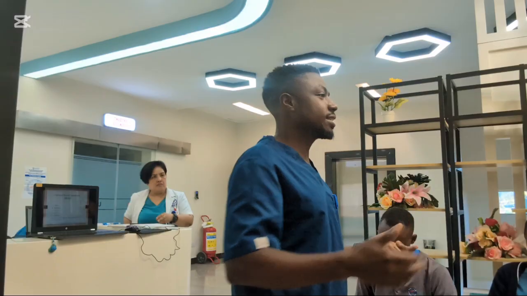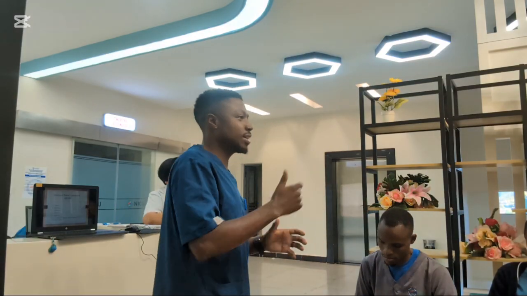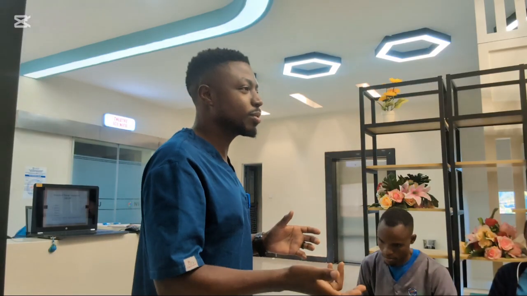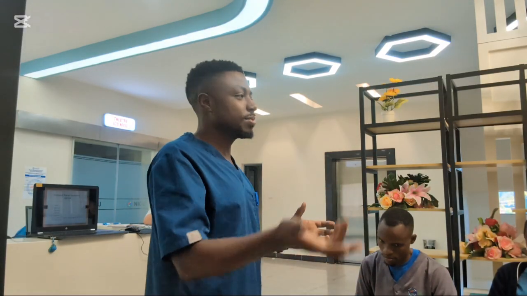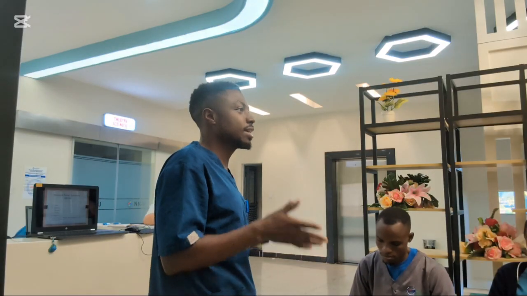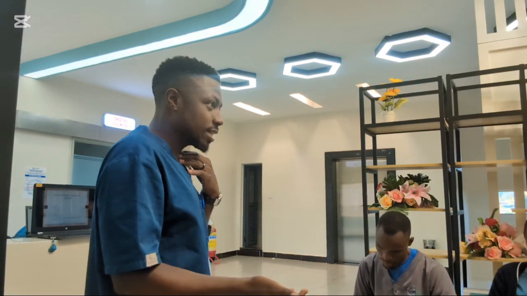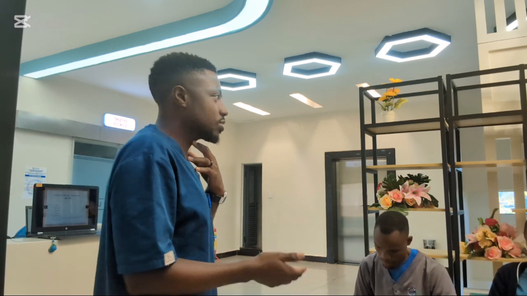Just like our brother is saying, for airway you look at patency. Is the patient having any secretions? Is the patient having any foreign body in the mouth or the nose? Is the patient's tongue falling backward? How is the position of the patient? Because with certain positions, you find the patient is like this, and then the saturations are going down. You don't know what is wrong with the patient.